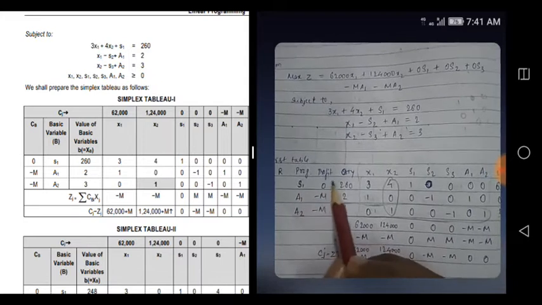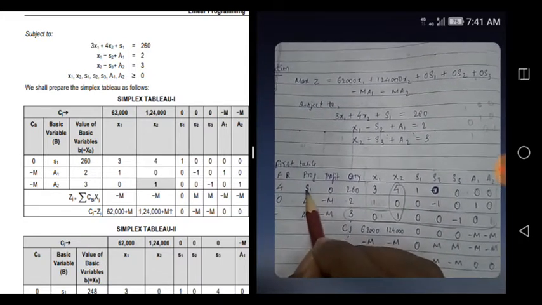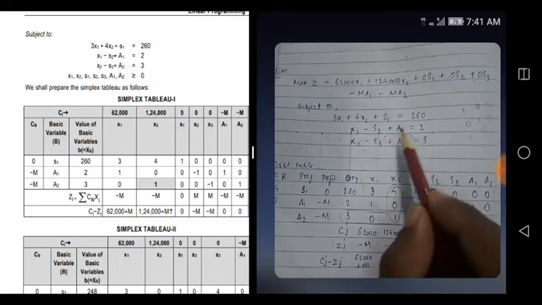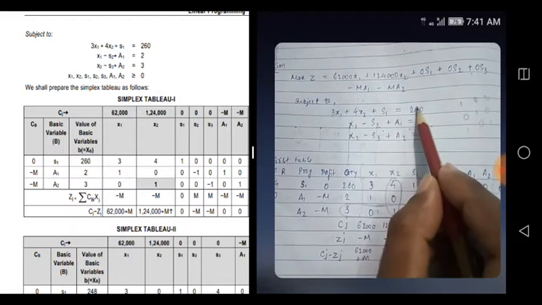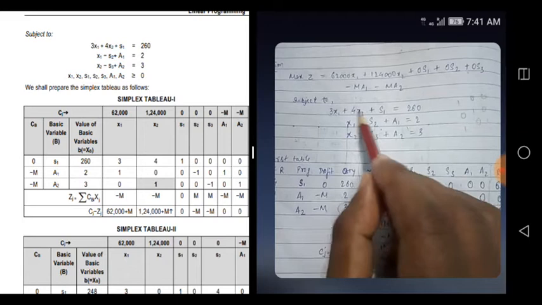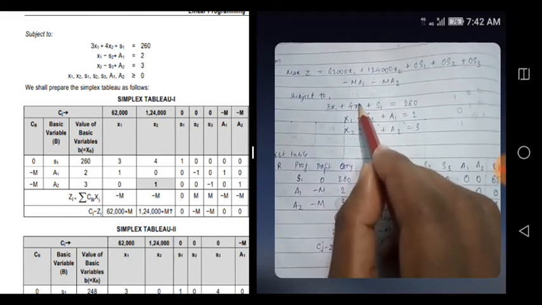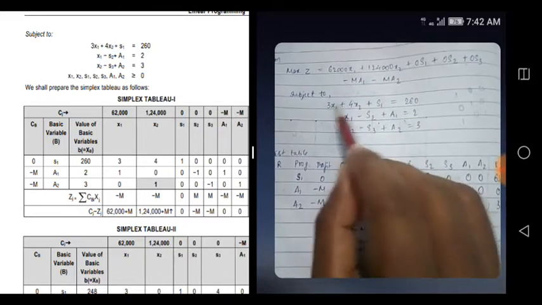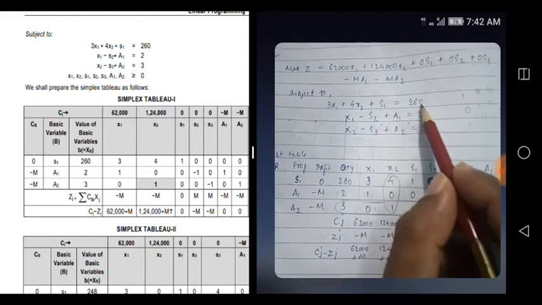See, first we'll start from s1. See, s1 is there. How we have to select the quantity? This constant is there, no, other than s1 you denote other things as 0. For example, this also you think as 0 0. So what will come? s1 is equal to 260.